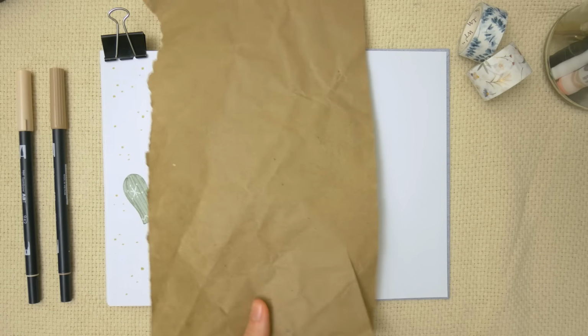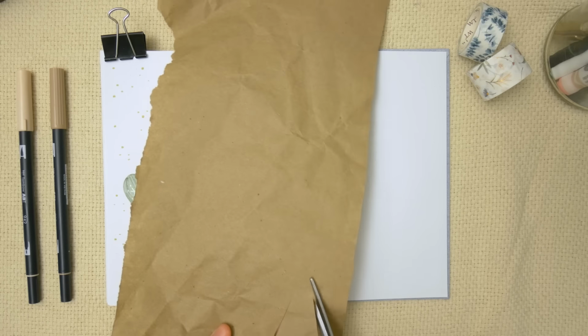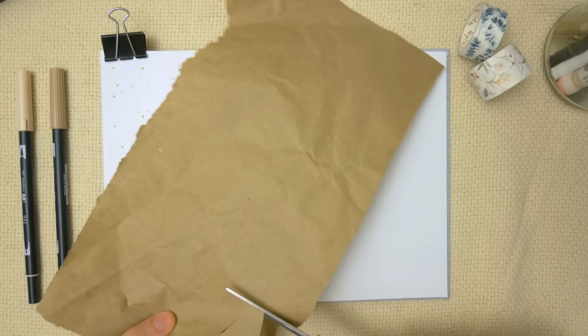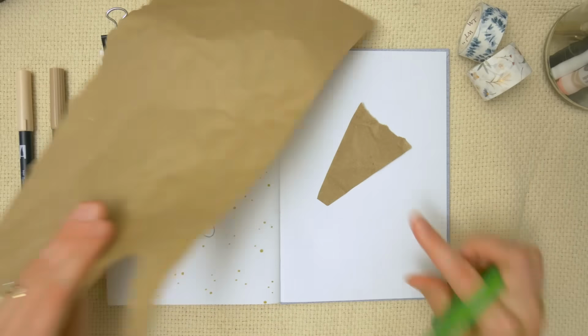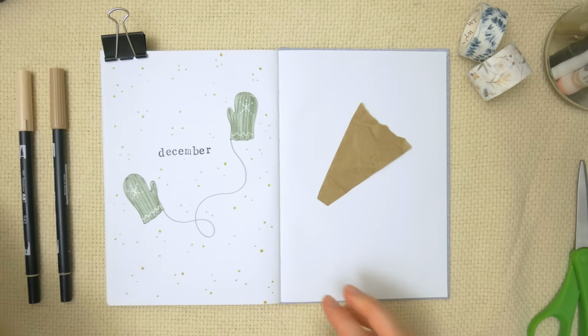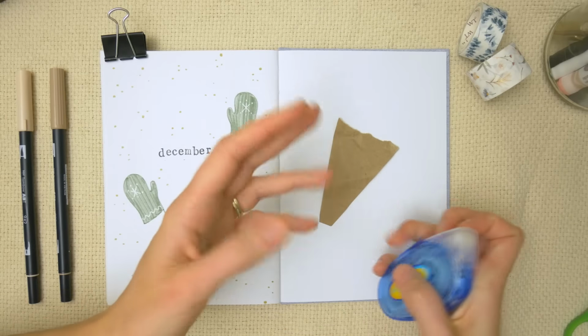And I'm just gonna cut out a triangle-ish shape. But I'm gonna cut off the tip of the triangle, if you see what I'm saying. And I'm just gonna leave this ragged edge. I kind of like it. So this is going to serve as the wrapping paper for the bouquet that we're about to draw.